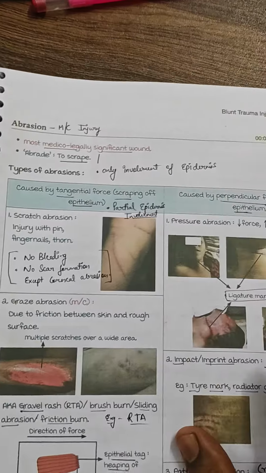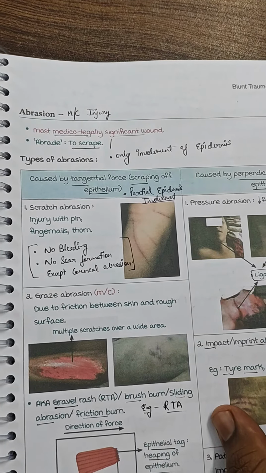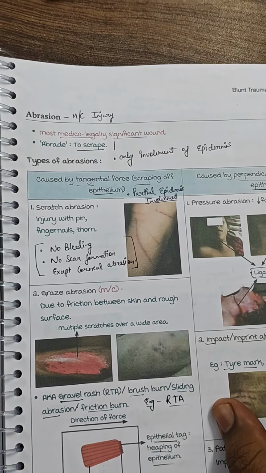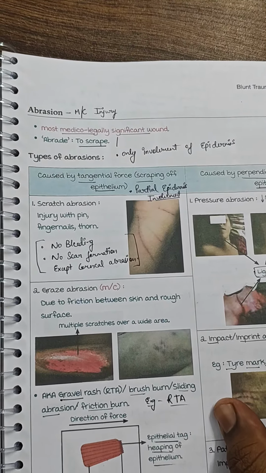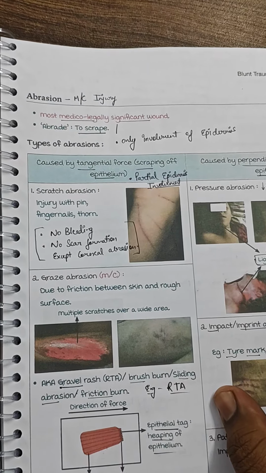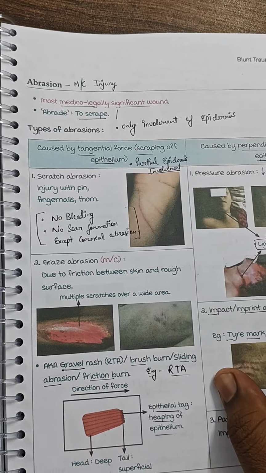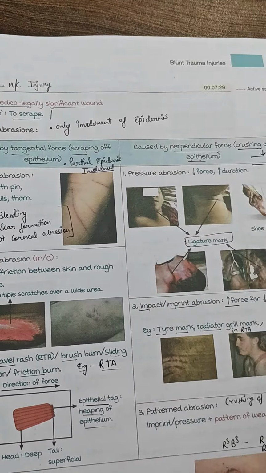Now let's see abrasion. It is the most common injury, which is also the most medico-legally significant wound. There are layers of the skin, which are the epidermis and dermis, and thereafter blood vessels. In abrasion, only the epidermis is involved. Now, types of abrasion: they can be caused by tangential force as well as perpendicular force.